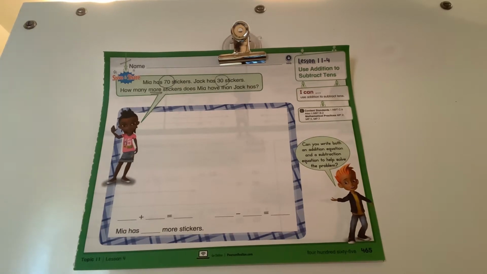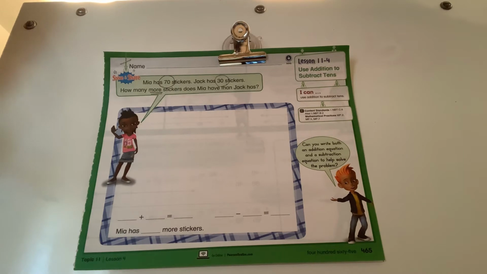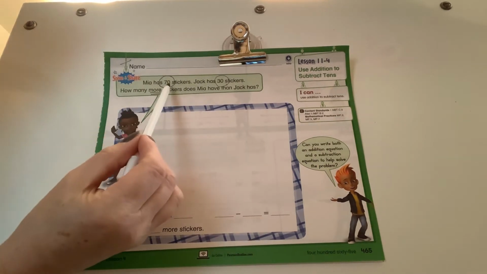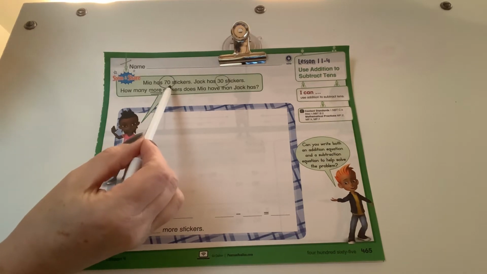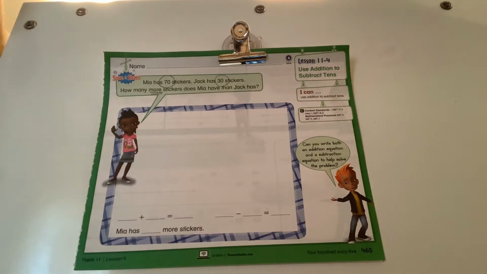All right, so let's think about that. Am I going to add them to see who has more? No, more is one of our key words for subtraction. So we need to figure out, well, we can see who has more. We already can see that Maya has more because she has 70 and Jack only has 30. So what are we going to do?